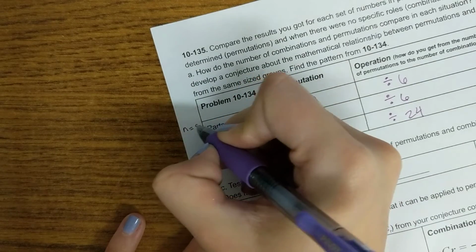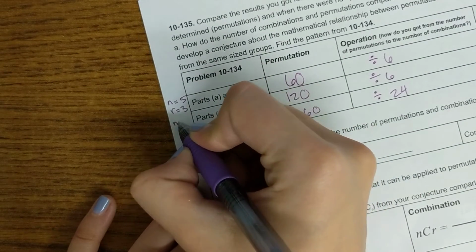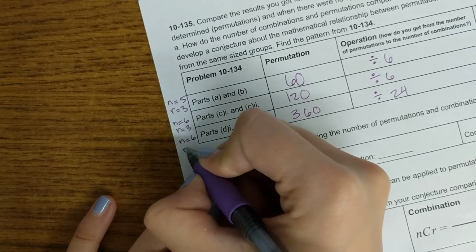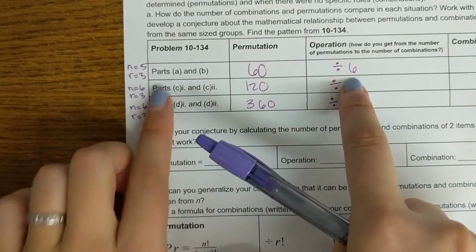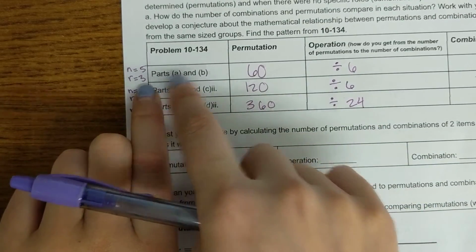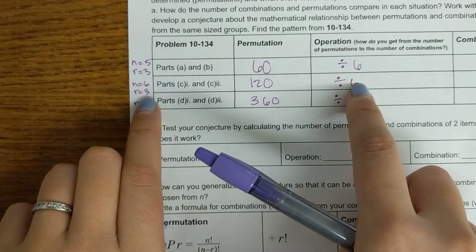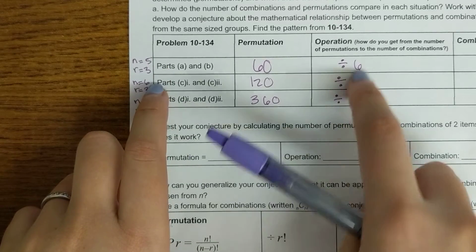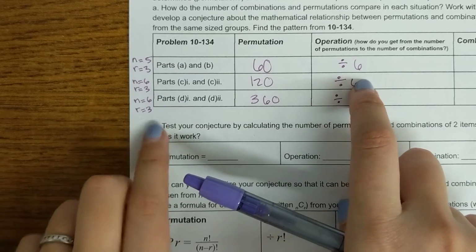Then we had 6, 3, and then we had 6, 4. 5 doesn't relate to 6. 3 times 2 is 6. 3, again, 3 times 2 is 6. So it looks like it has nothing to do with the N. It has to do with the R because the N changed, but our operation was still the same. So 3 times 2, maybe it should be R times 2.